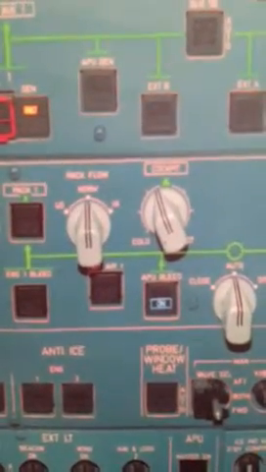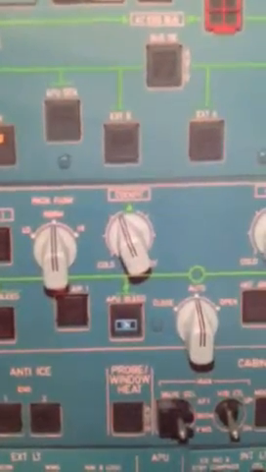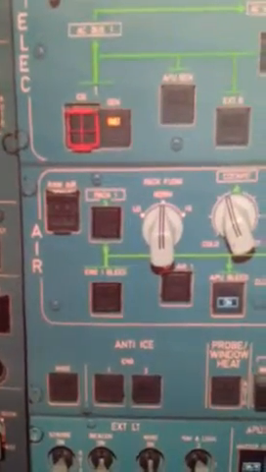Pack flow selector enables pack flow selection depending on the number of passengers and transient conditions, and ambient conditions, smoke removal, hot or wet conditions. Low 80%, norm 100%, high 120%. In case one bleed fails, the flow is limited to 80%.